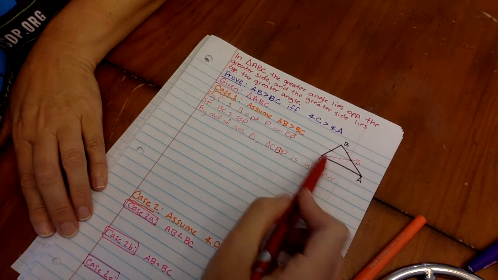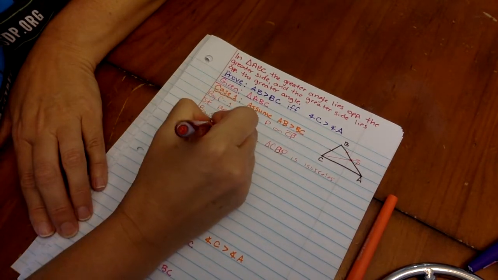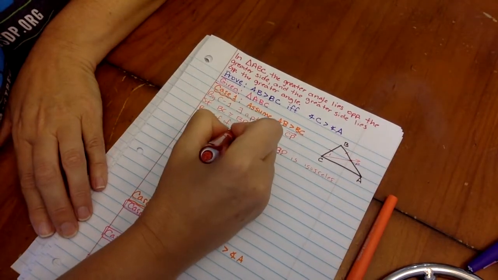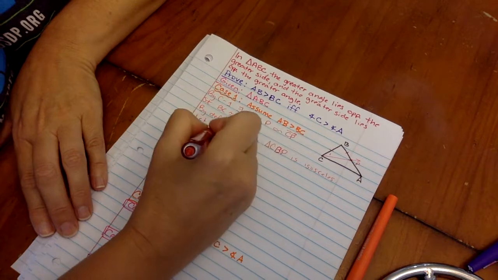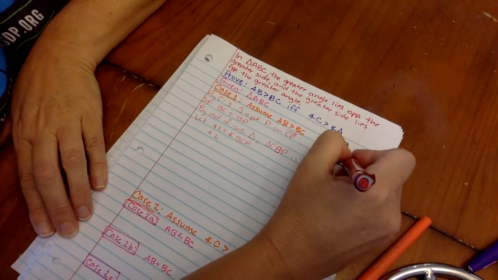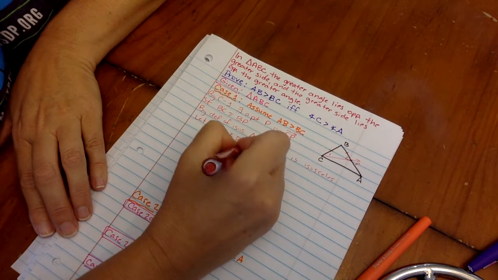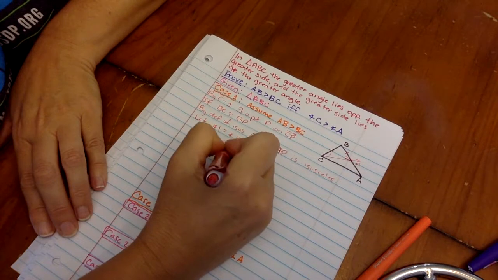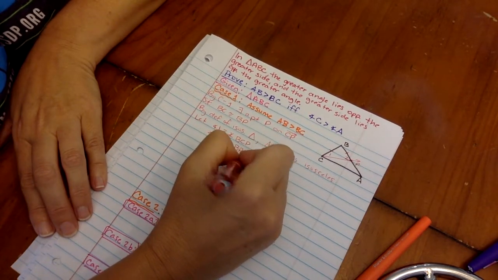And just to make it easier to reference the different angles, I'm going to let angle 1 be equal to angle BCP. I'm going to let angle 2 be equal to angle BPC, and angle 3 be equal to angle PCA.